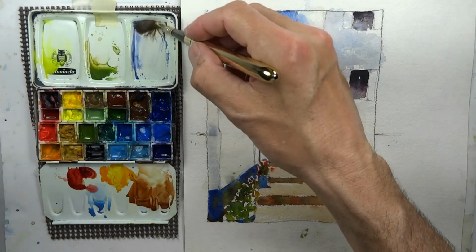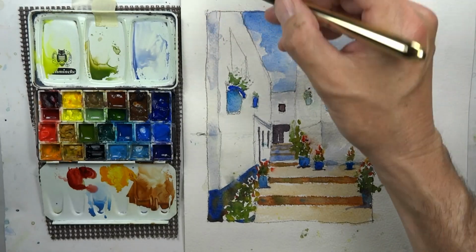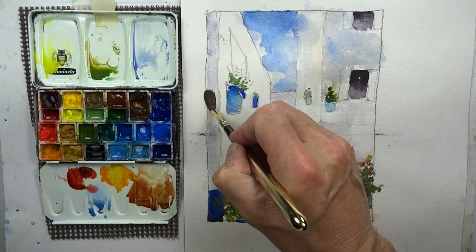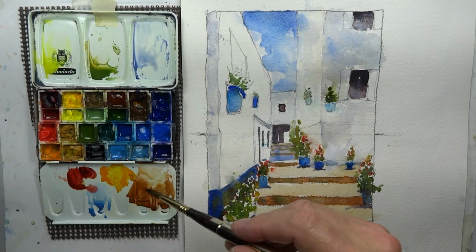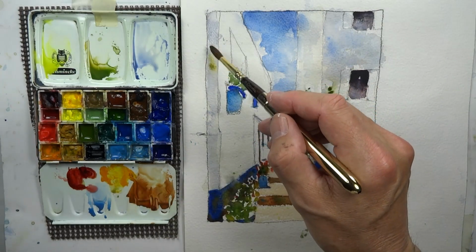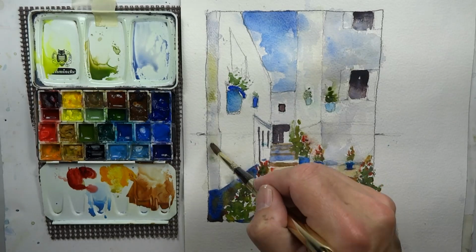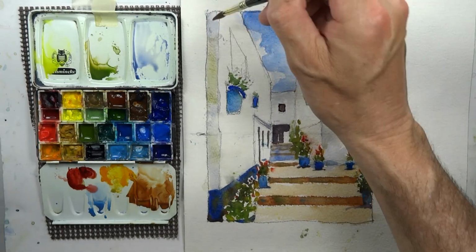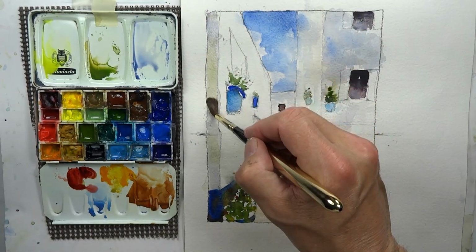A little more shadow over here on this wall, this area. And I add a little bit of that cadmium orange just to change up the tonal value and the color.